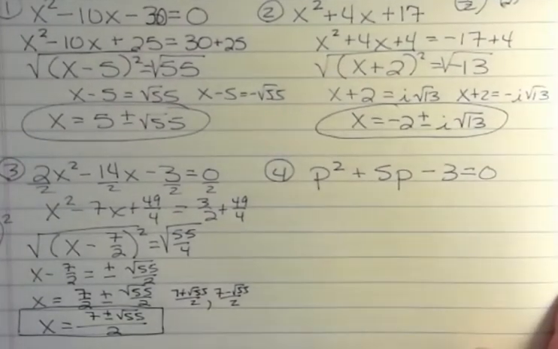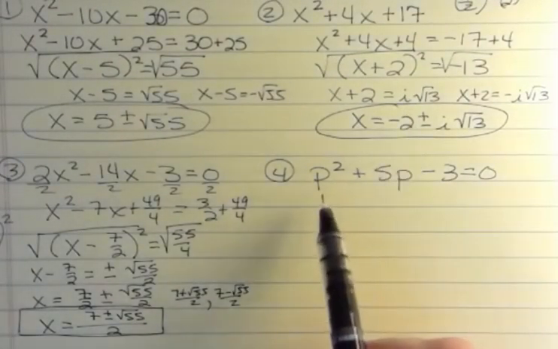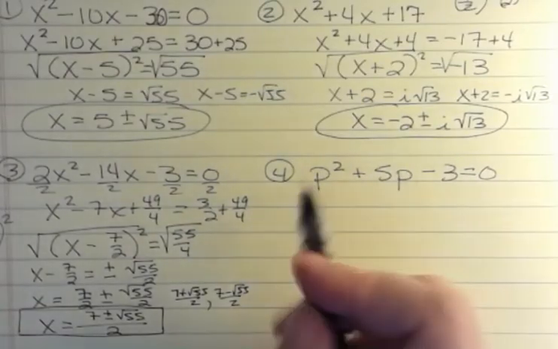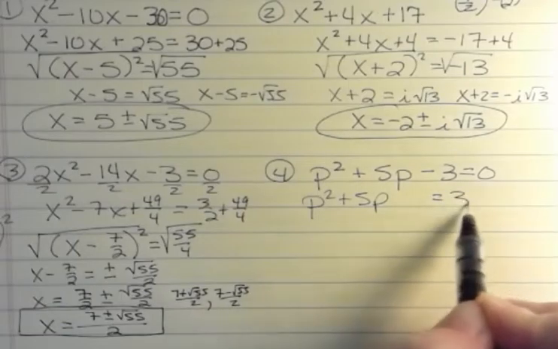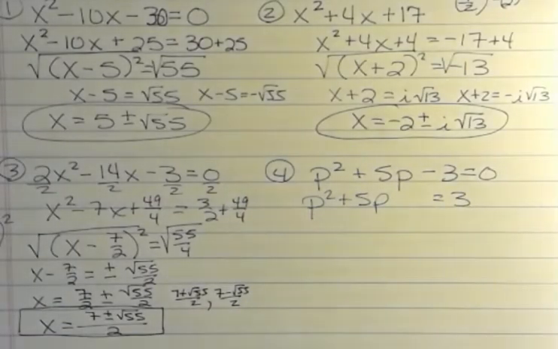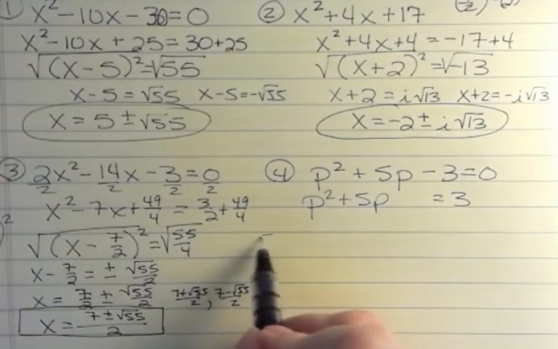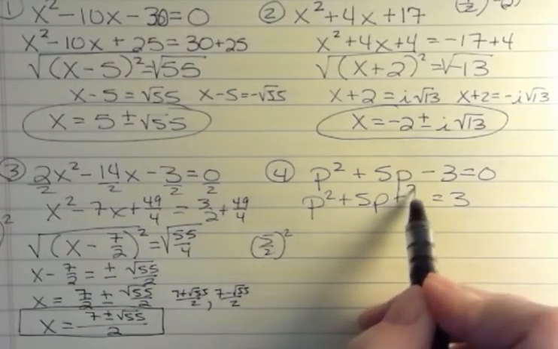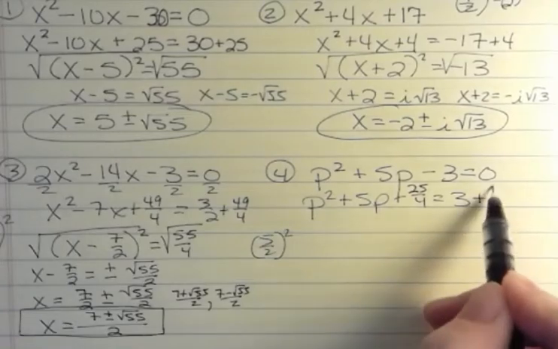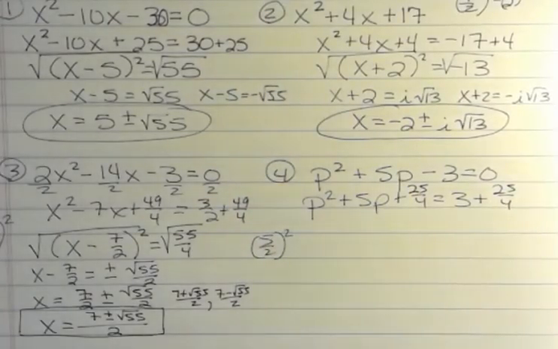So number 4, we do have a 1 here, so we're set to go. p squared plus 5p is equal to 3 when I move that 3 to the other side. And then I have 5/2 squared, which is 25/4, which I'm going to add 25/4 to this side to keep a balance.